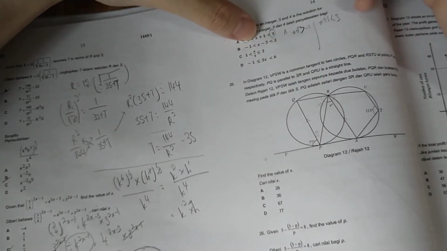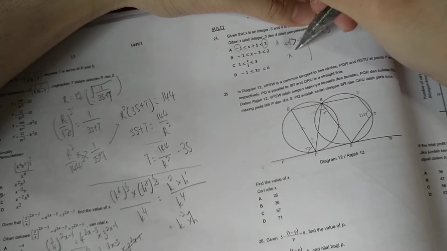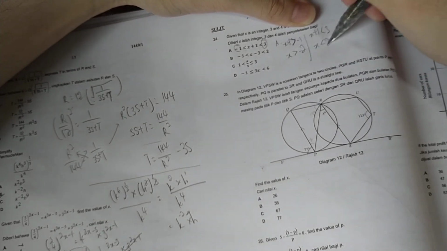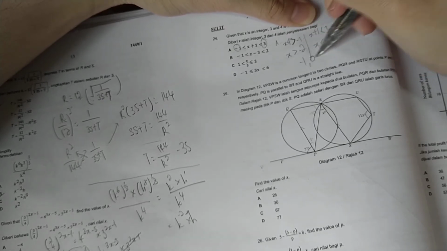The arrow is pointing towards negative 1, so I should write like this. And for the other one, x plus 1 is smaller than 3. So what's x? Negative 1 minus 1 is negative 2. What's x? 3 minus 1 is 2. So what's the number that is bigger than negative 2 and smaller than 2? Negative 1, 0, and 1.